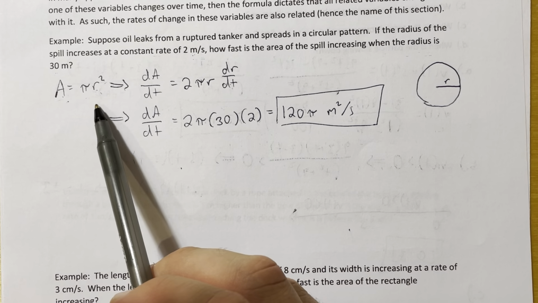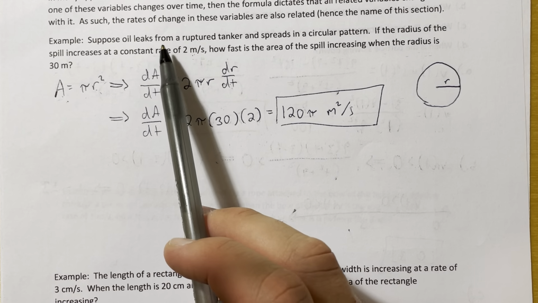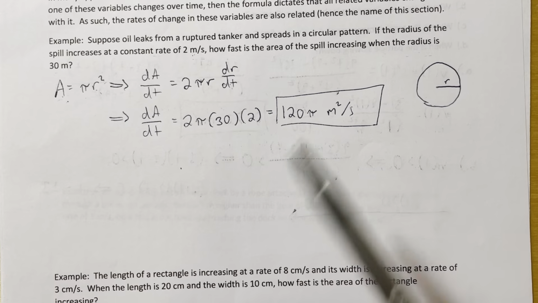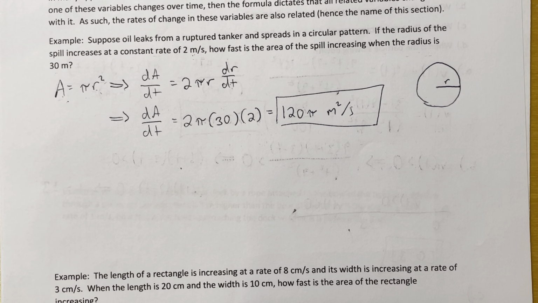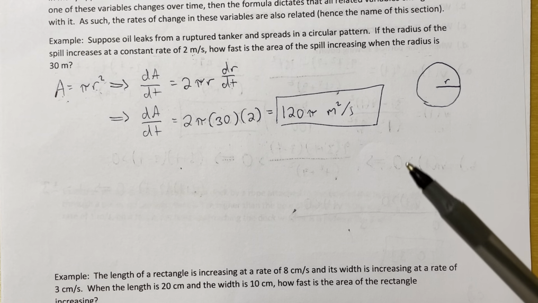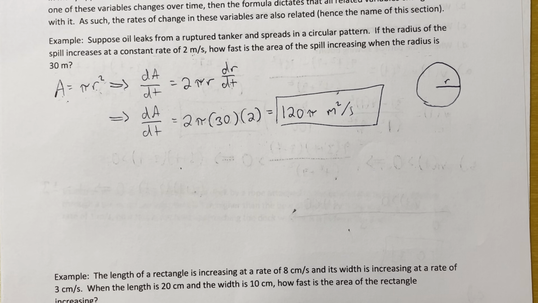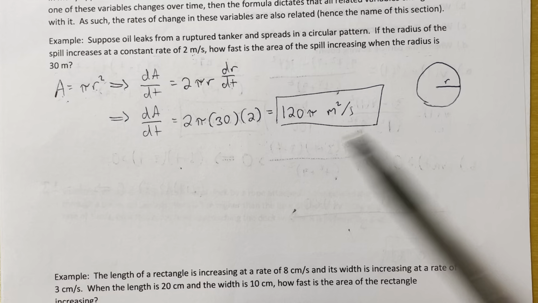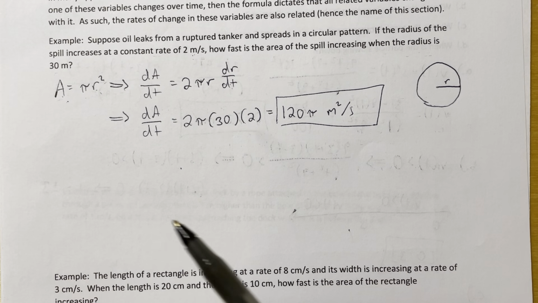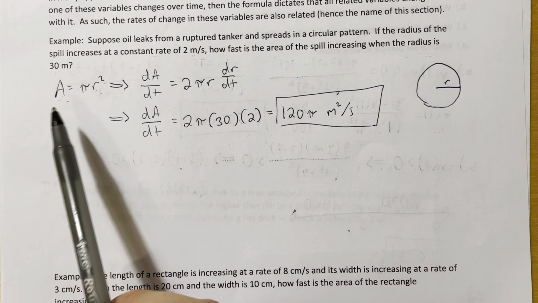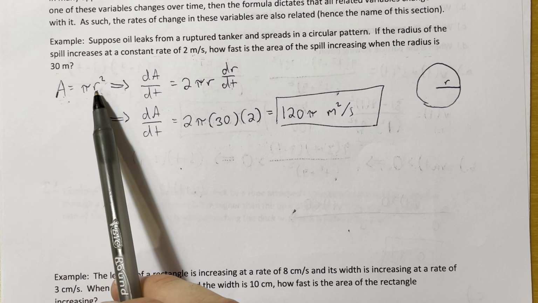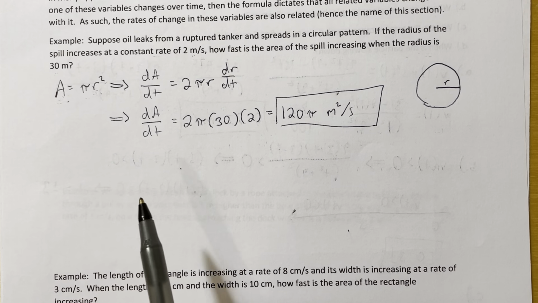Just recapping on what we did. We looked in the problem for what kind of quantities are related to each other. What quantities are we actually interested in? It mentions the radius of a circle, a circular pattern, and the area of that circle. So radius and area, we want to know how those two things are related. The formula for the area of a circle is showing that relationship.